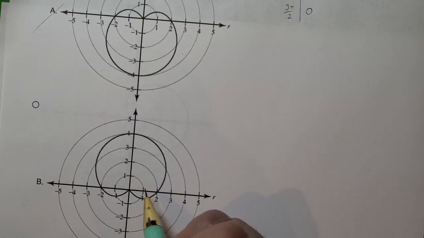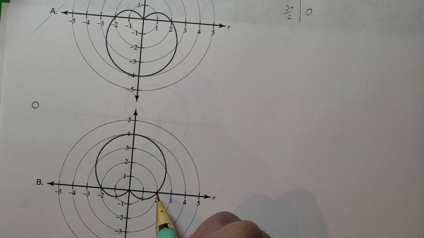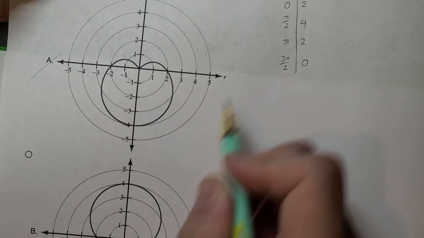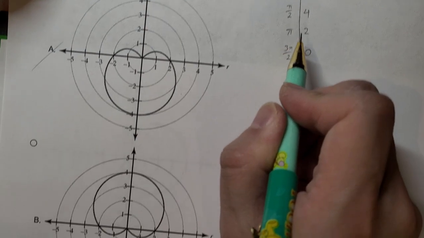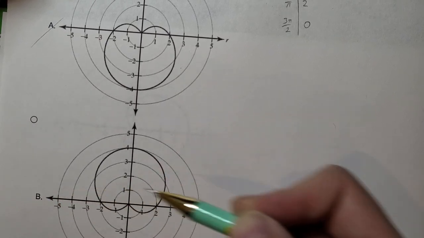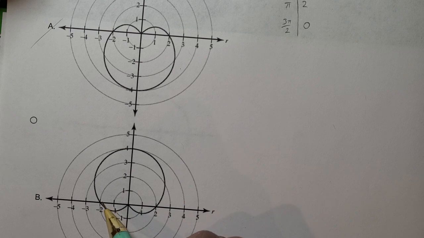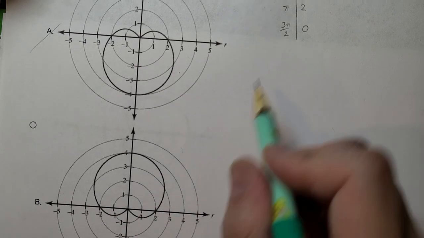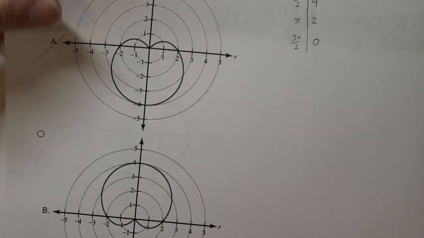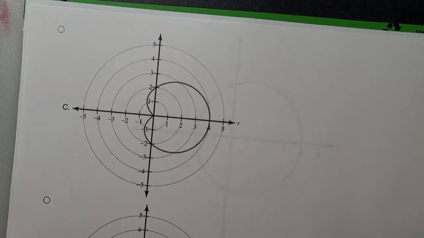This one looks like it. Magnitude 2 at theta is 0. Magnitude of 4 at theta is pi over 2. What about pi? The magnitude should be 2. It is. The magnitude is 2 from the origin. Don't be confused by this minus 2 because we are in the pi direction. So the pi direction is here, and the magnitude going outward in the pi direction is 2. So that's why it lands on the x-axis minus 2. 3 pi over 2, that's down here. Magnitude should be 0. So it looks like B is the right answer, but let's check some more.